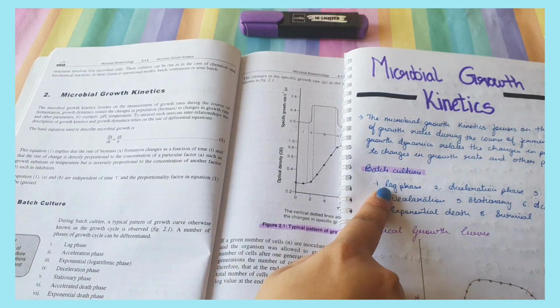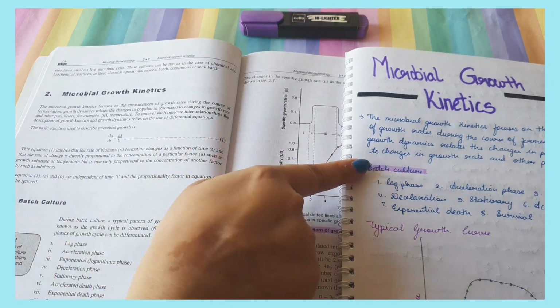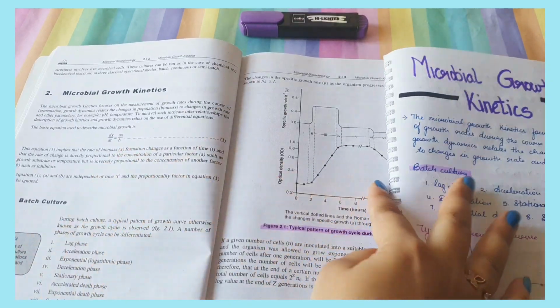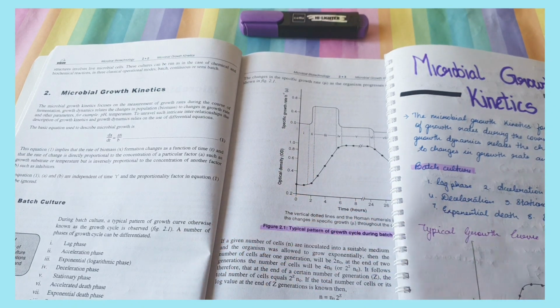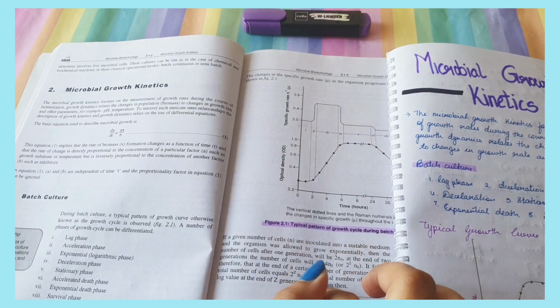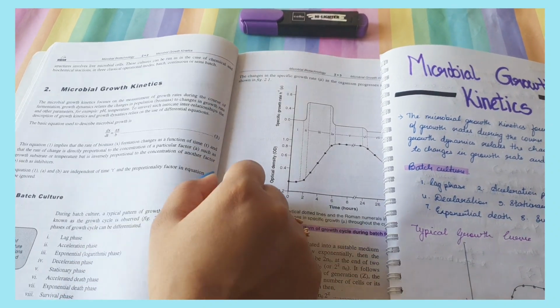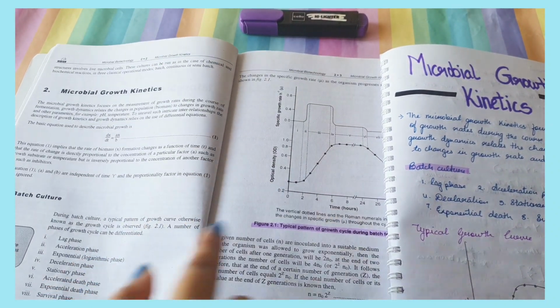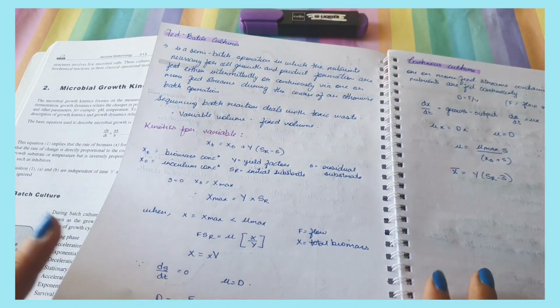Like here you can see the batch culture was bolded in the textbook, so I have highlighted it here in my notes. Also, I have always chosen a color scheme for my notes. That is again very important. Do not mismatch the colors. Pick a particular color and preferably use the same highlighter in that same chapter when you're taking notes.